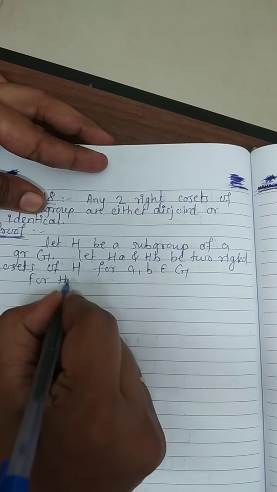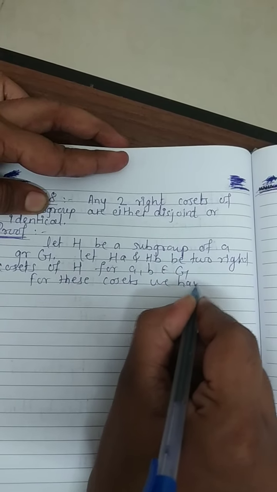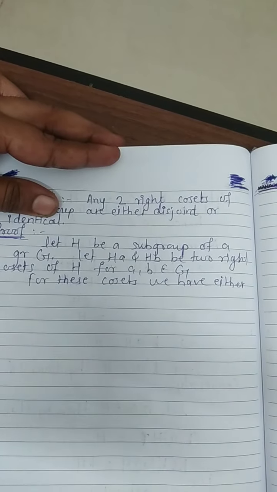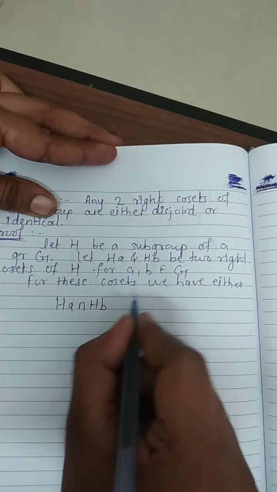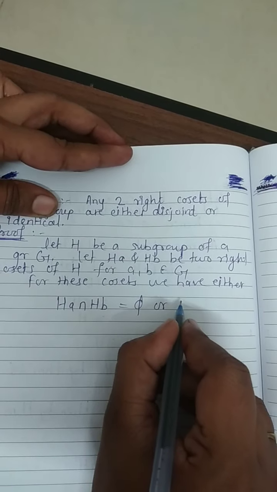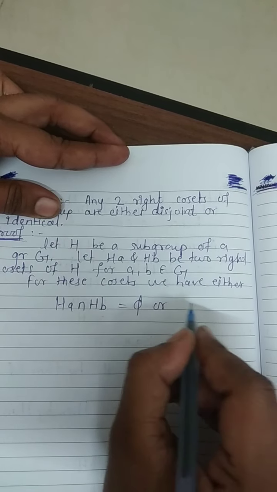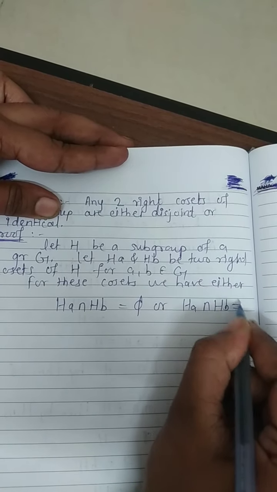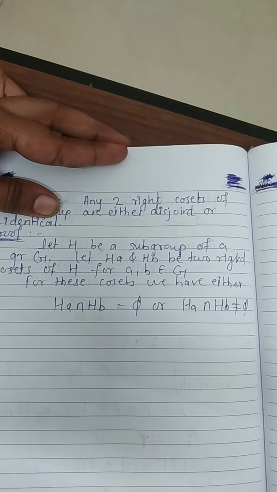For these cosets, we have either intersection of these two cosets HA and HB is empty, or HA intersection HB is not equal to empty.